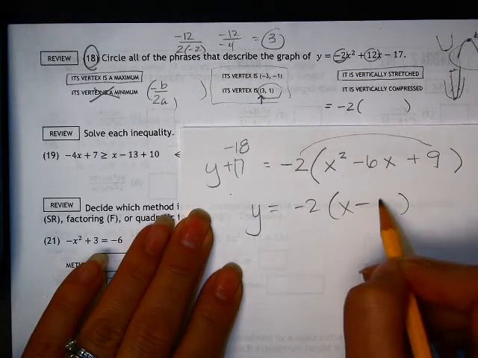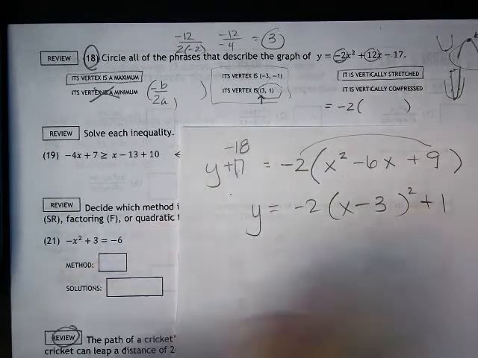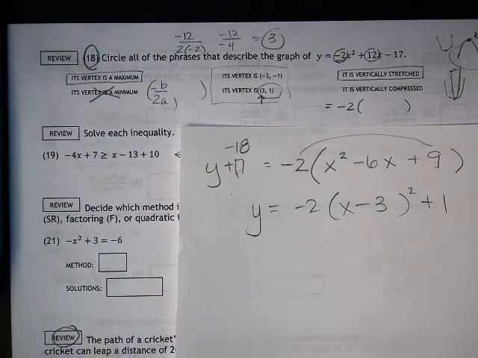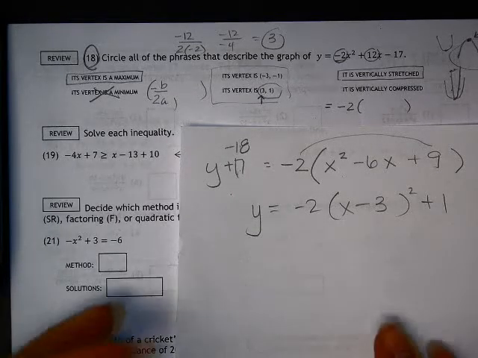When I factor this, I get this. And when I have this negative 1 and put it back over, I get that 1. So if you're good and quick and fast at them, it takes about the same amount of time. But if you're not, then maybe that would help you out.